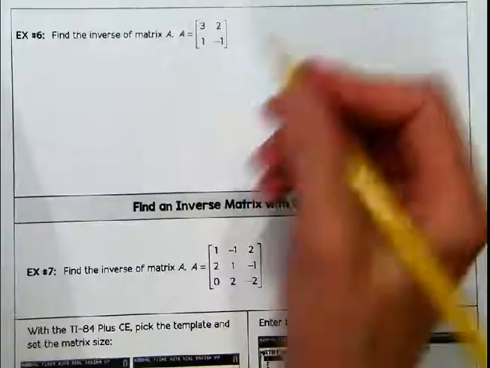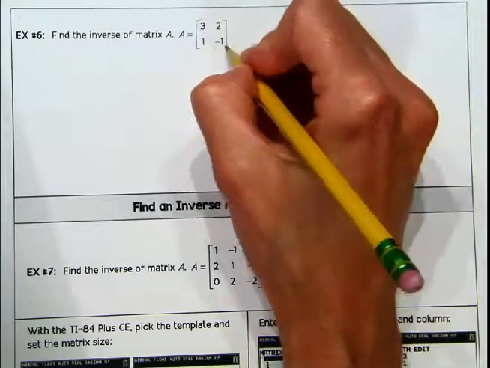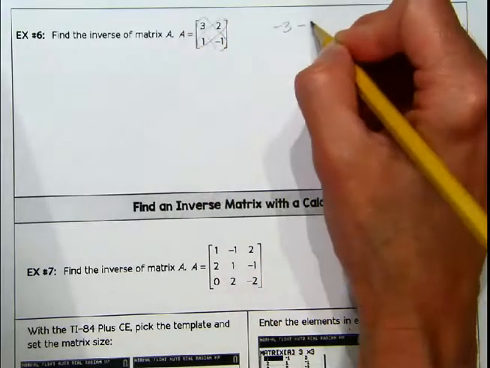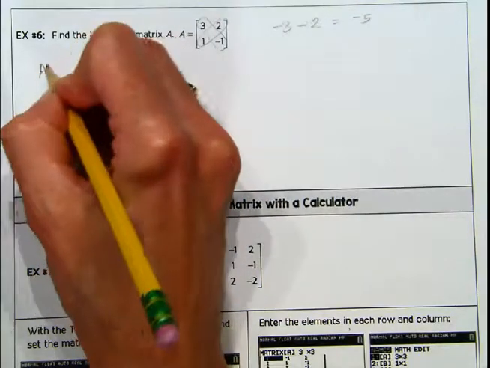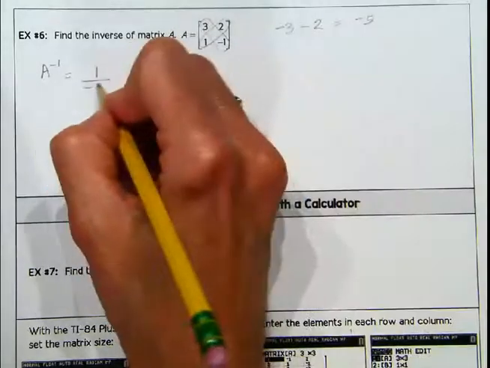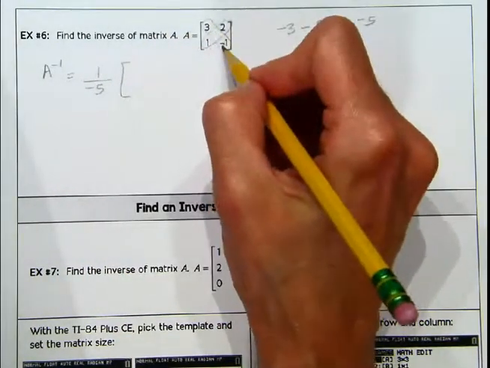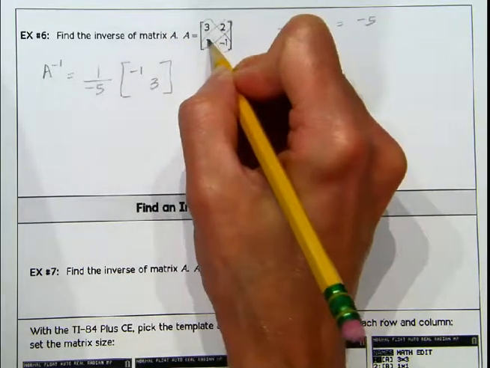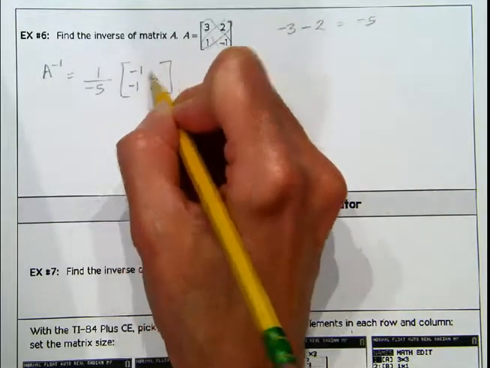So the first thing we want to do is the discriminant, which is this times this, so that's -3, minus this times this, so that's 2, which gives me -5. So I know my inverse would be 1 over -5 times, and then I flip these two around. So that's going to put the -1 up here and the 3 down there. And then I just change the signs of those two and leave them in the same spot. So this would be -1, -2.